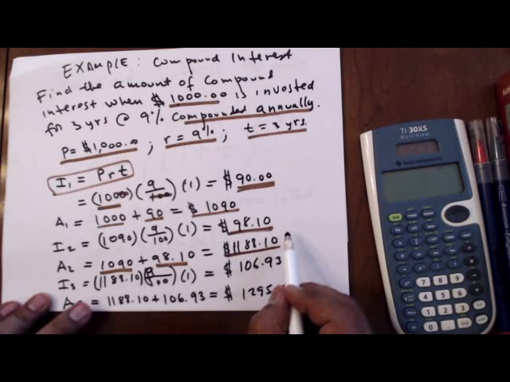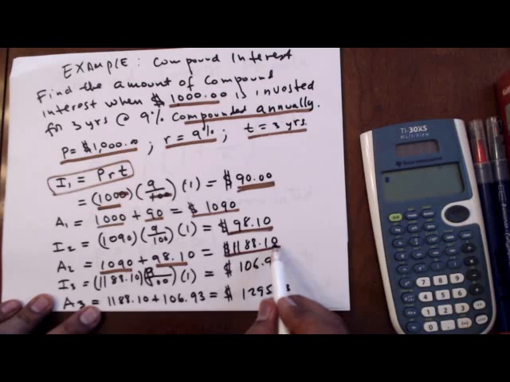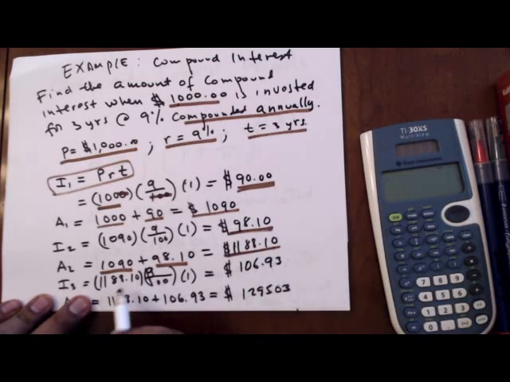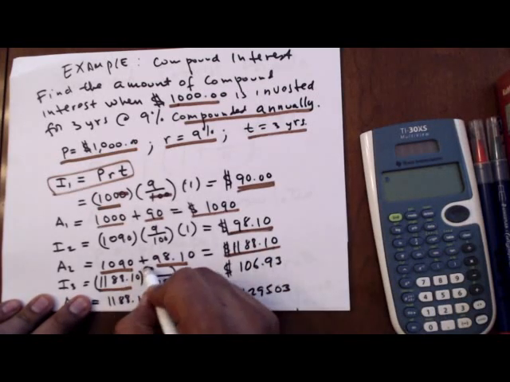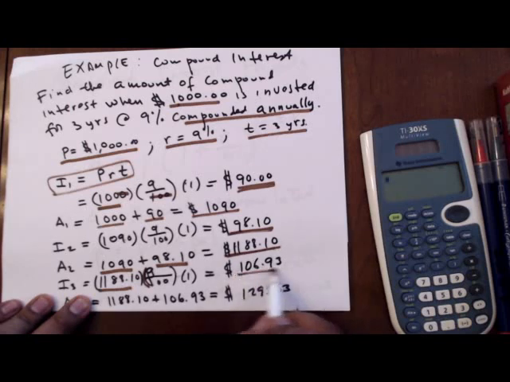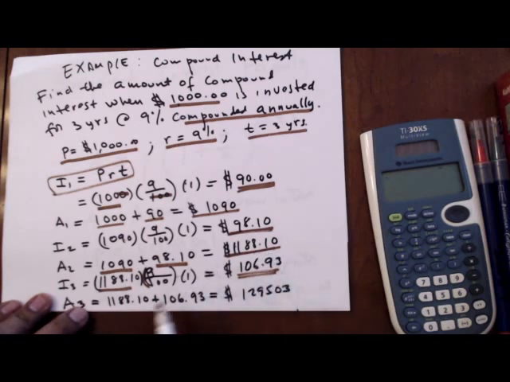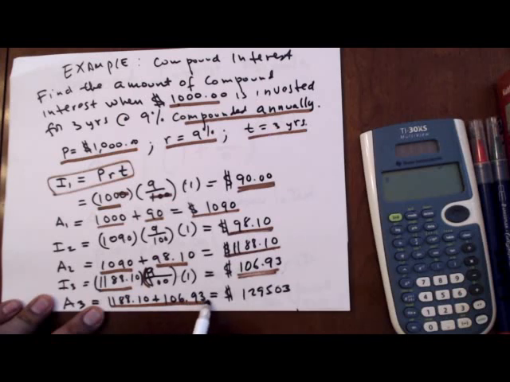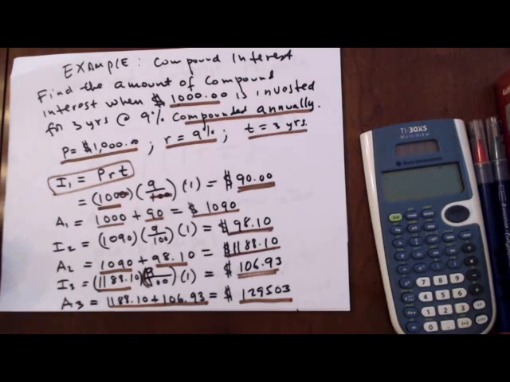Now, when we calculate the interest for the third year, we have the principal for the third year. We multiply it times 9 over 100, and if you do this calculation, it will yield 106 with 93 cents. So this will be the interest on the third year. Then you add that to the previous principal, and that will be your total amount for the 3 years right here. So this is the way the money has been growing.